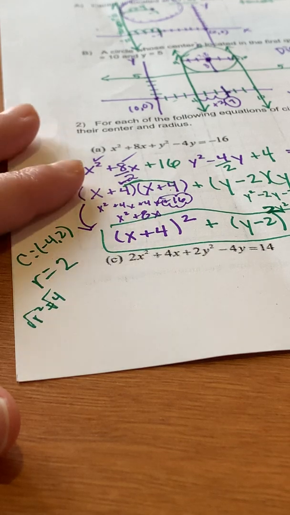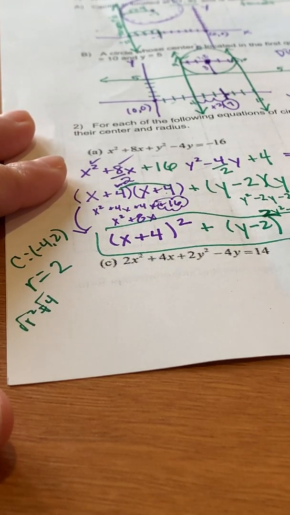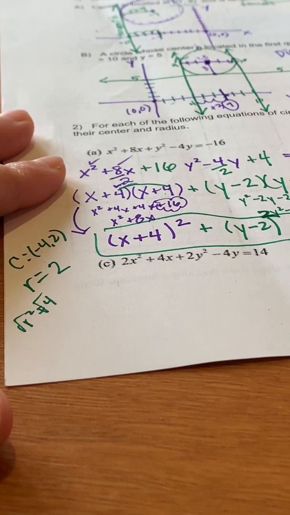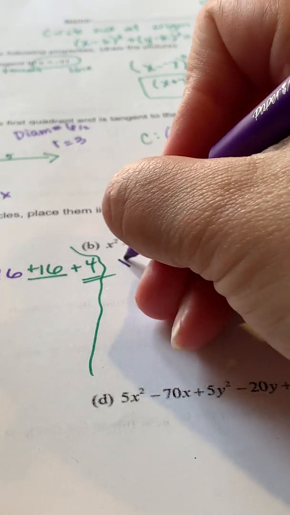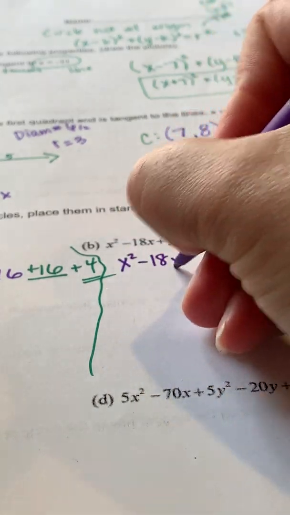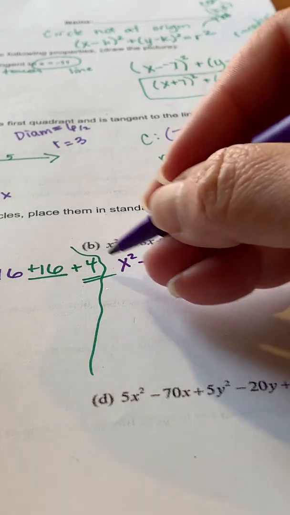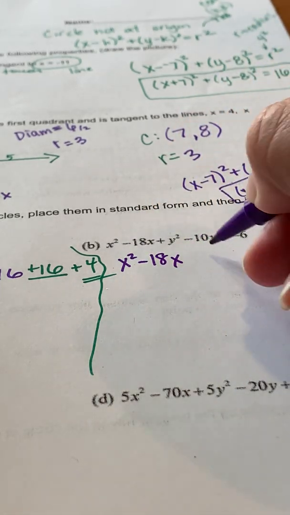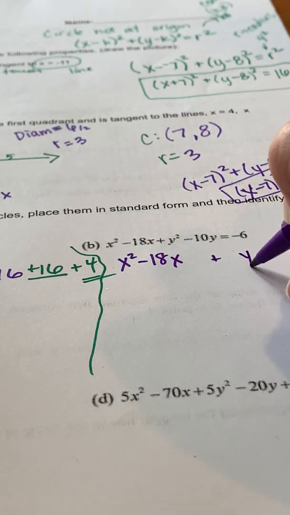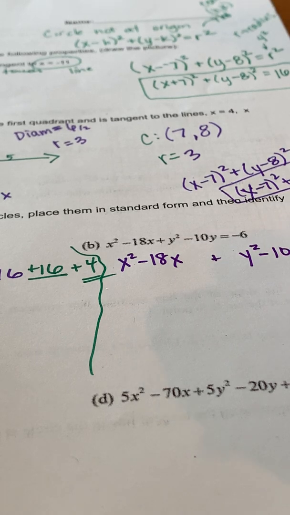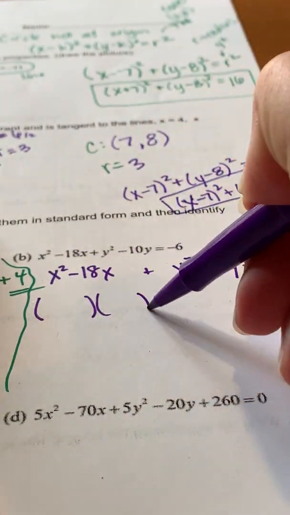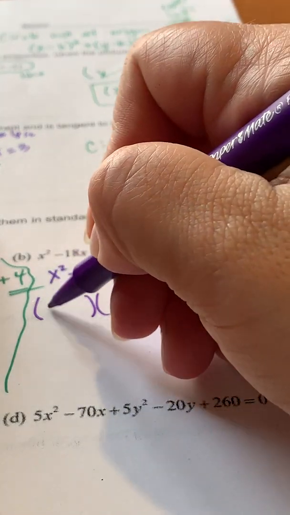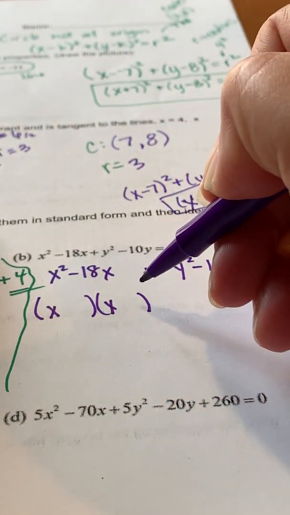All right, so on letter B, it seems like a lot of work, but when you get through it, it's just very much repeating patterns. So letter B, I'm working through x squared minus 18x. Sorry, 18x. And then I'm going to do y squared minus 10y. All right, so when I do this, I always set up 2 parentheses. X squared is x and x.